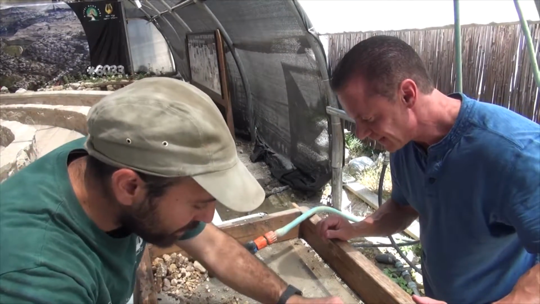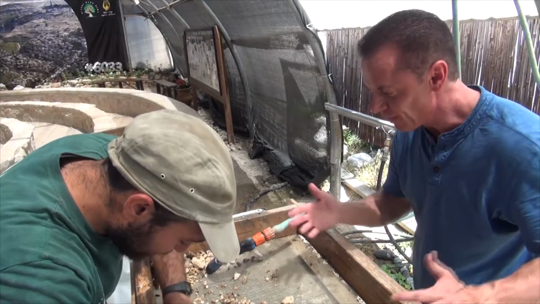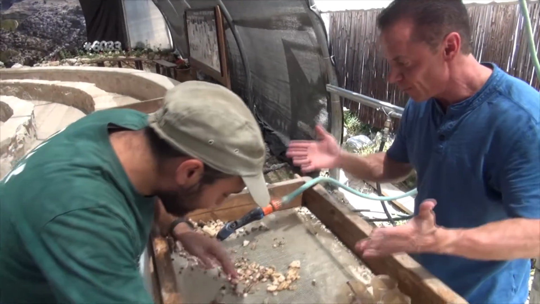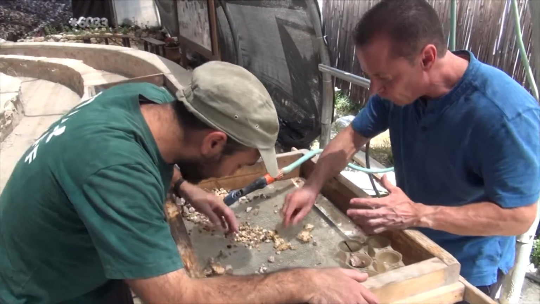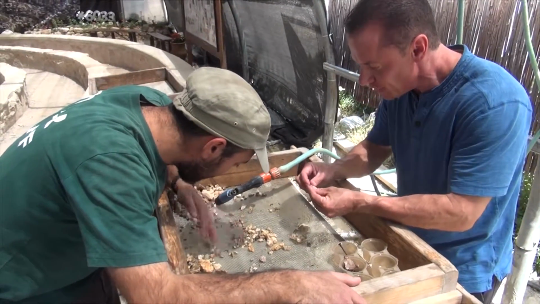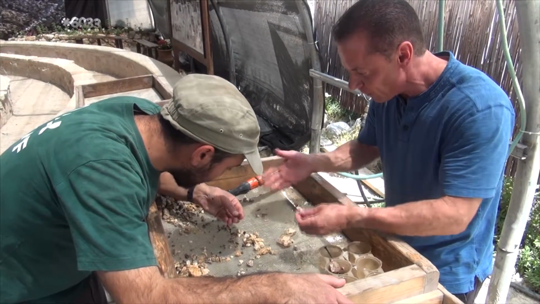You're good, taking a picture of each one. Yeah, nice. He let me go first because this is like my thing, the Temple Mount. It's like, oh my gosh, put my hands in there. And what we're putting our hands in right now could date back to the time of Solomon's temple.